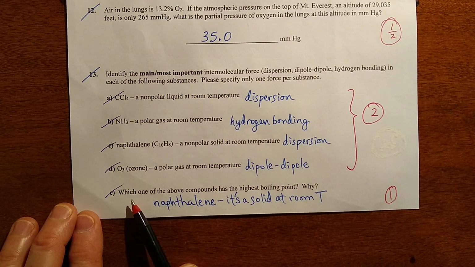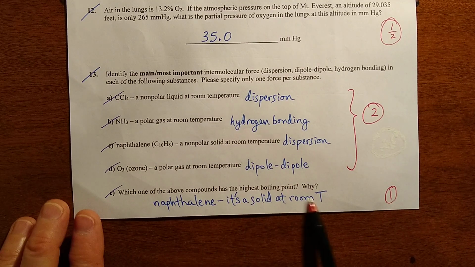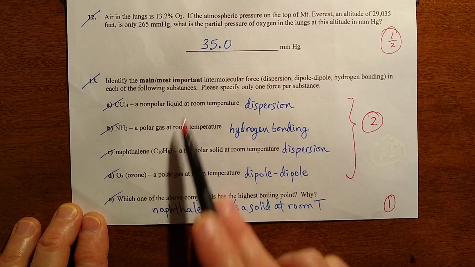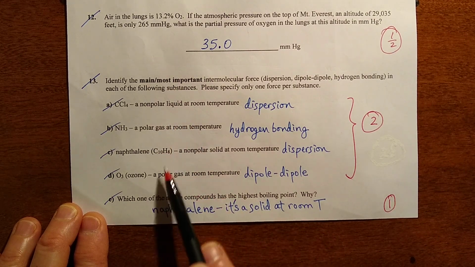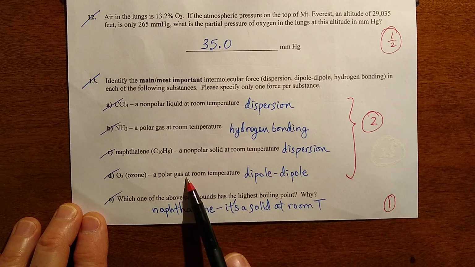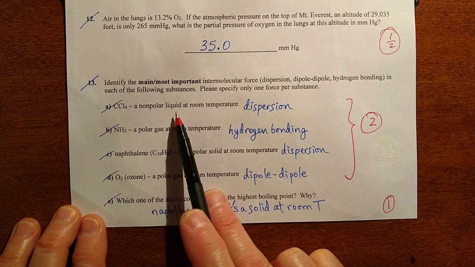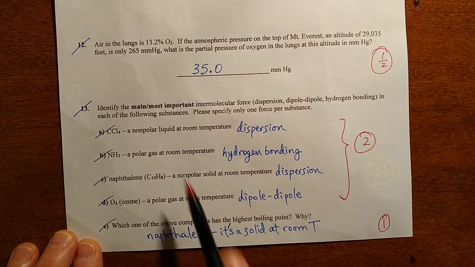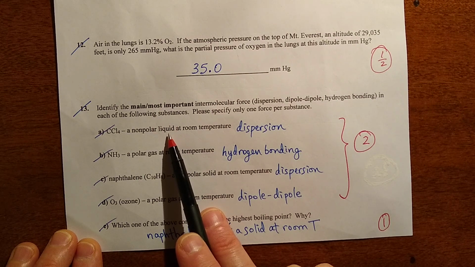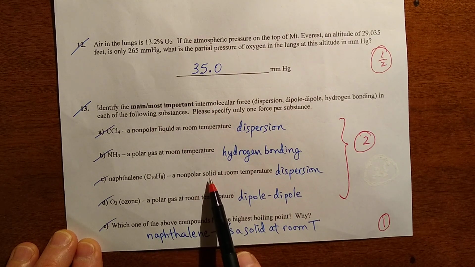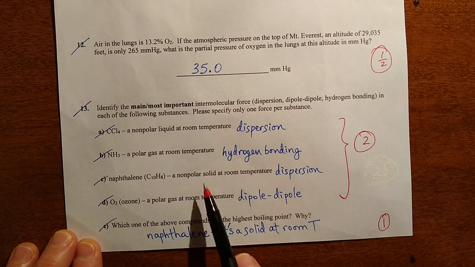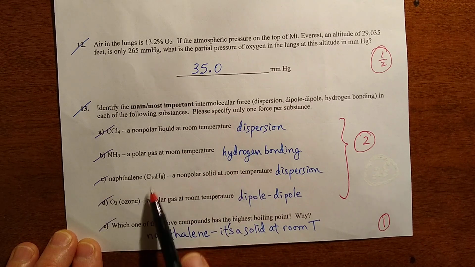And the last question was, which one of the following compounds has the highest boiling point? Well, really all you had to do is look at the physical states. That's a liquid, a gas, a solid, and a gas. Gases have long ago boiled, and a liquid hasn't boiled yet. Well, it could, but it's going to boil before the solid will. So a solid first has to melt, and then it can boil. So this solid compound has the highest boiling point simply because it is a solid at room temperature.